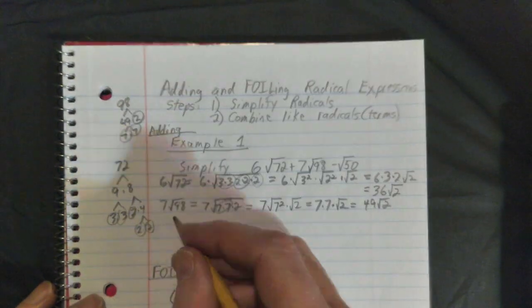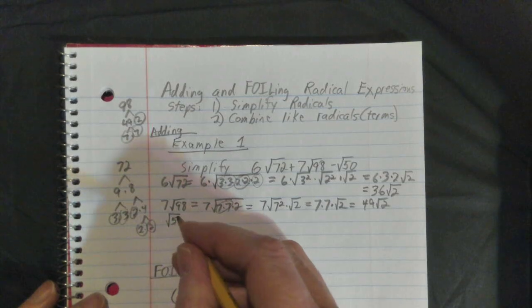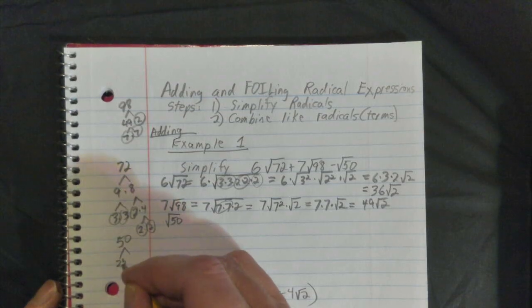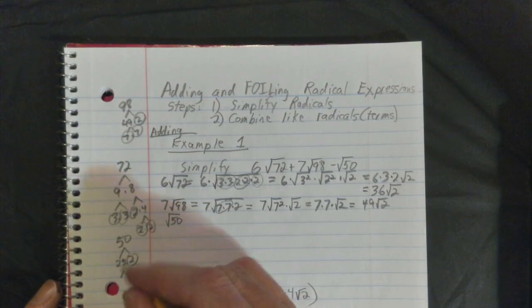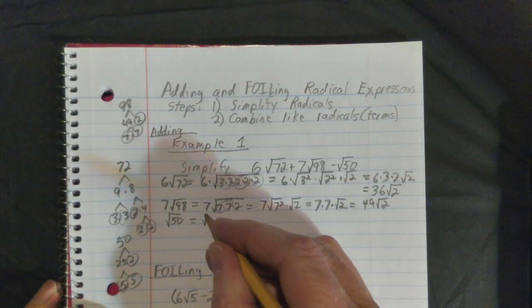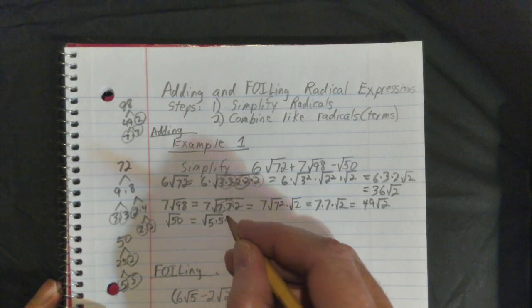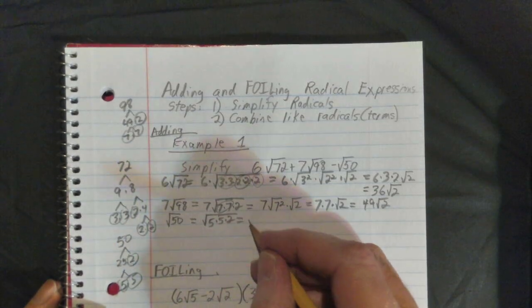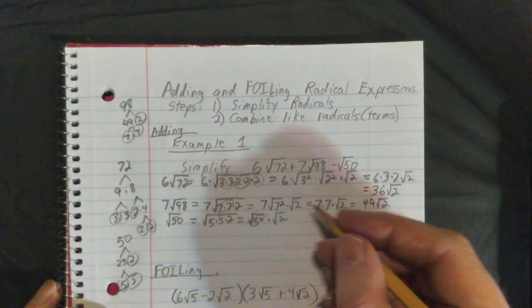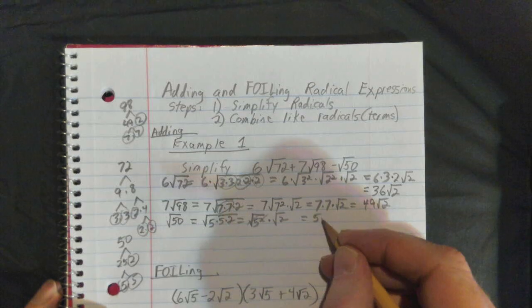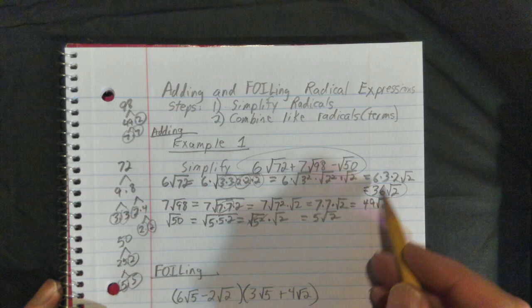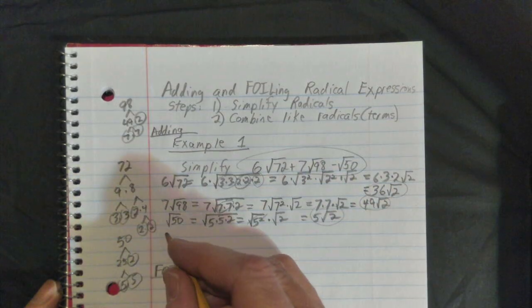And then minus the square root of 50. 50 is 25 times 2. 2's prime. 5 and 5, those are prime also. So that is square root of 5 times 5 times 2. That's the square root of 5 squared times square root of 2. And that is 5 radical 2. So now let me rewrite this with our simplified expressions, or radicals.